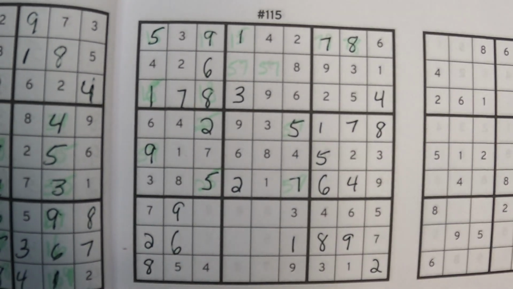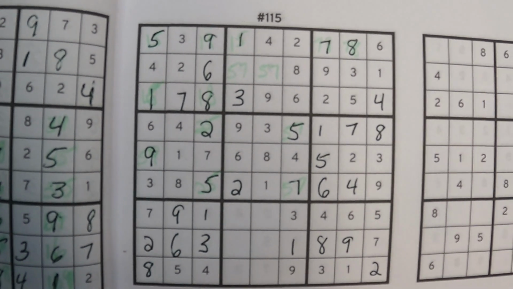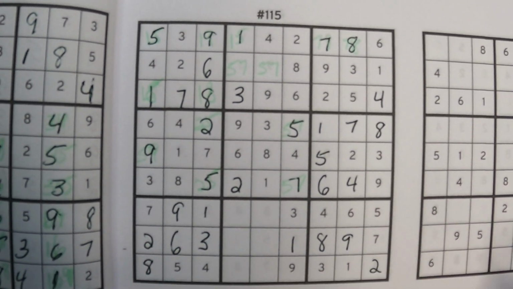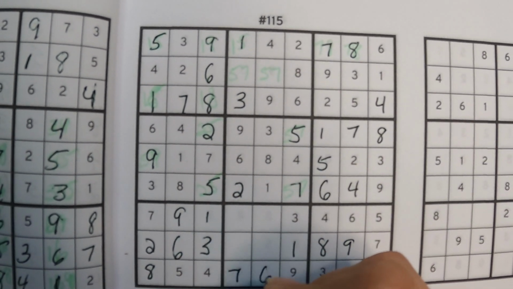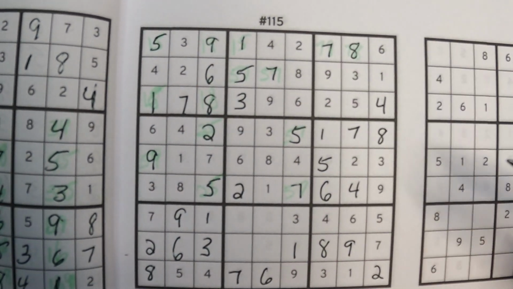For this box, we're missing a 1 and 3. We've got a 3 here, so 1, 3. For this bottom row then, we've got 1, 2, 3, 4, 5. We're missing 6 and 7. We've got a 6 here, so 7, 6. That 7 makes this our 5, 7.